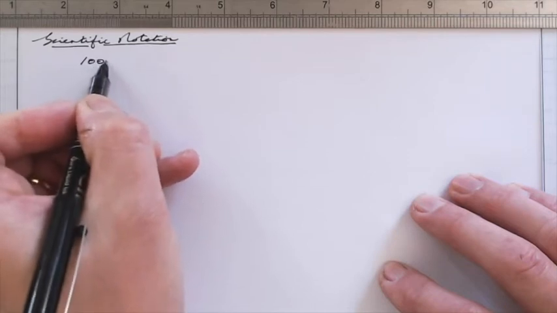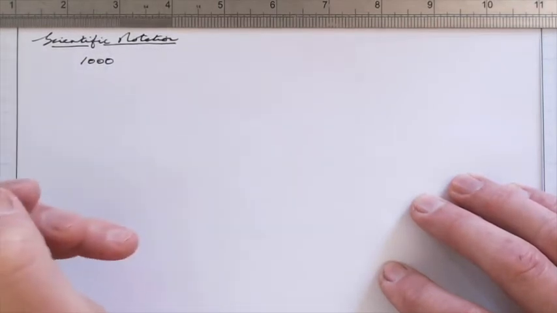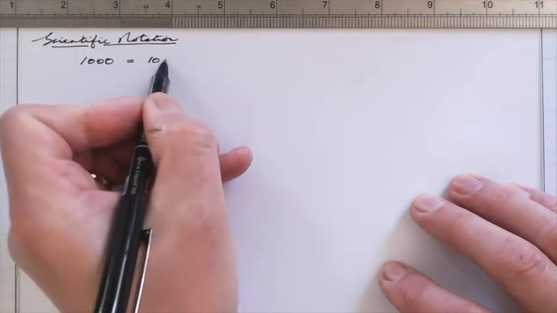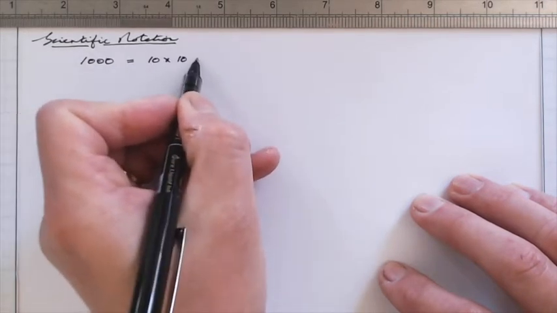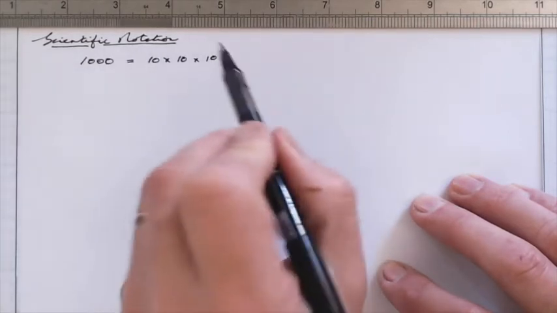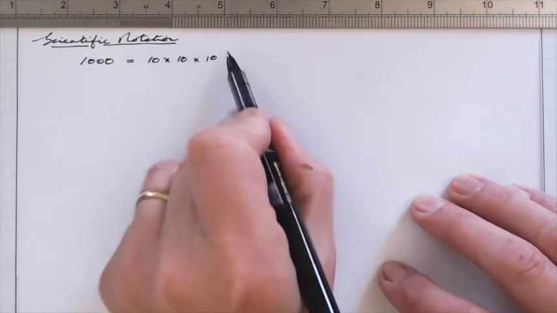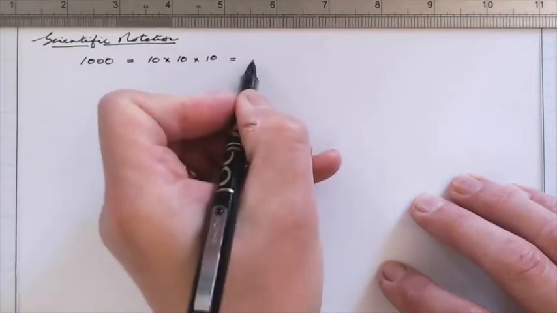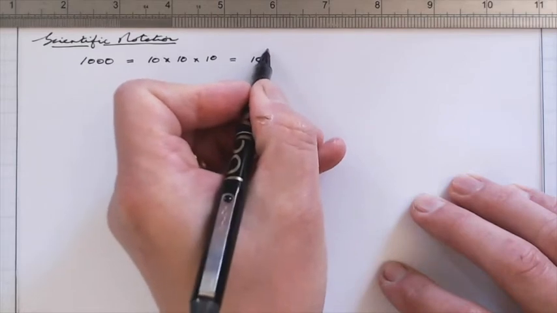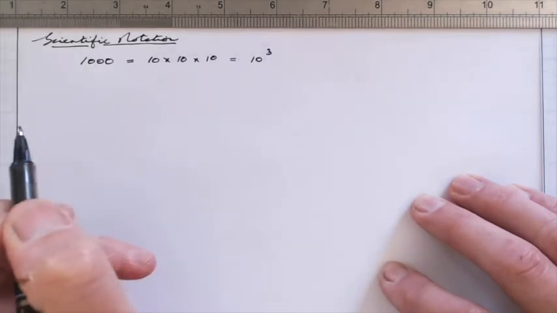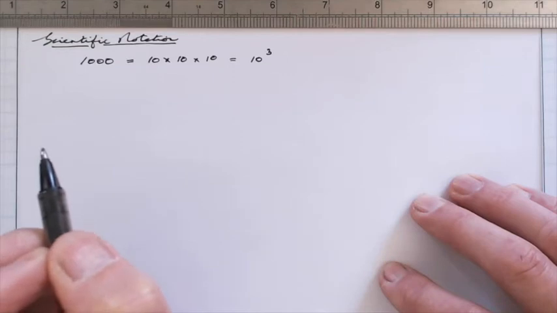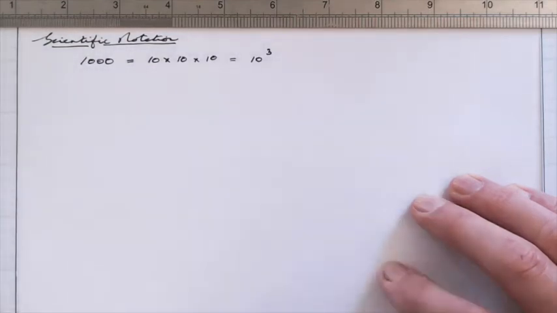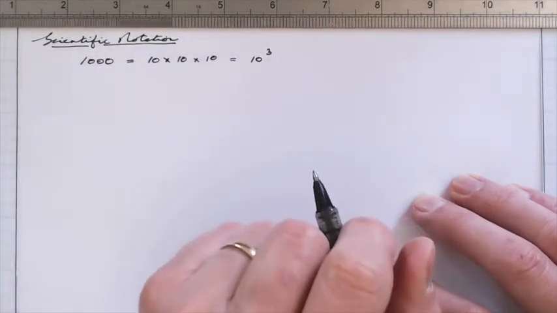So for example, we're very familiar with the number 1000, and we can think of 1000 as 10 times 10 times 10. And thinking about the indices, thinking of 10 as a base, we are very comfortable that we can write this as 10 to the power of 3. Once you've understood this and using some of the rules of indices, you'll be completely fine with scientific notation.